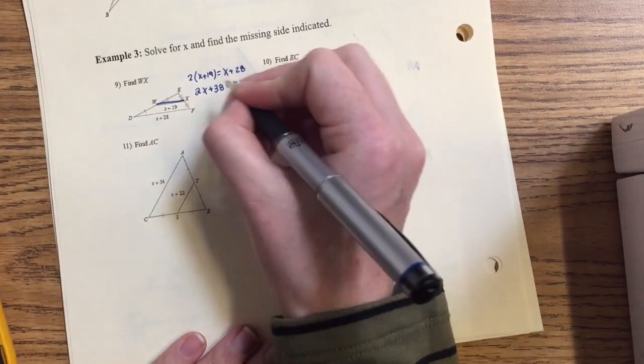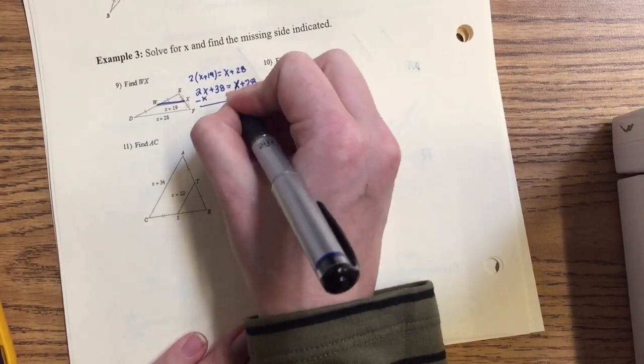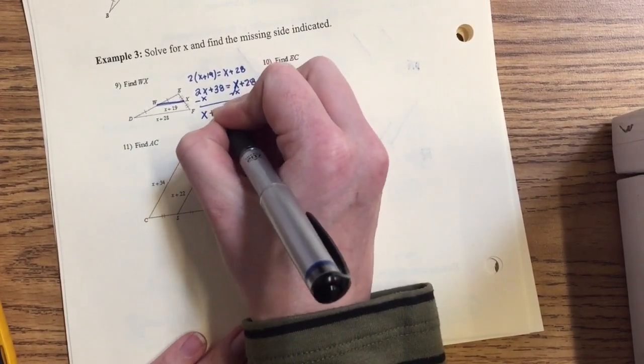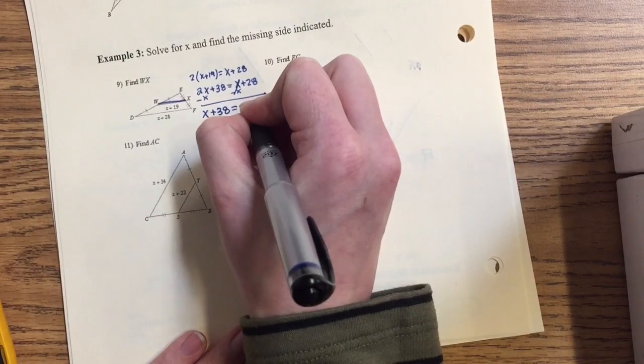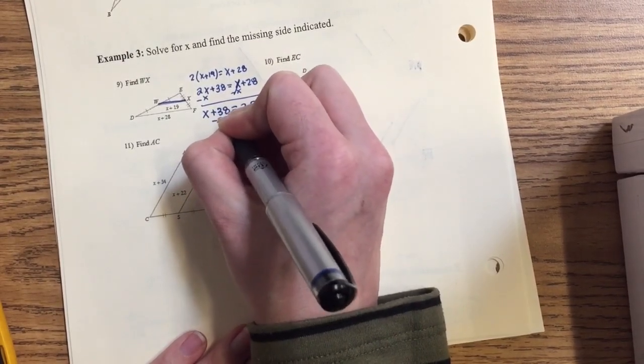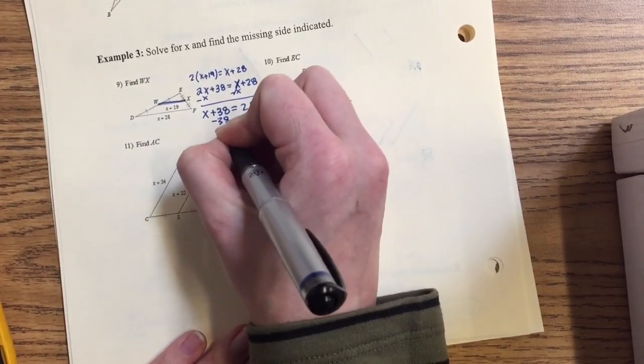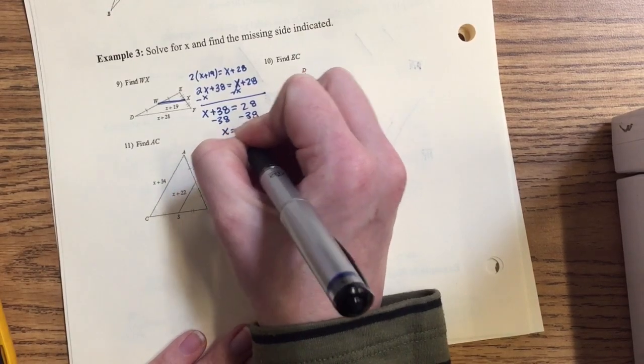Then we minus x. Minus the 38. X equals negative 10.